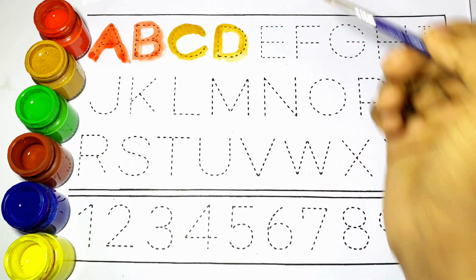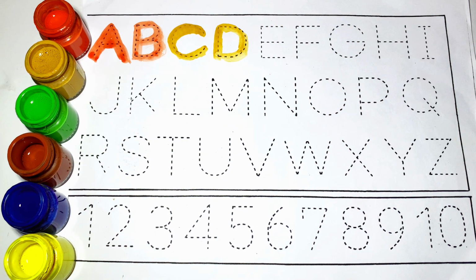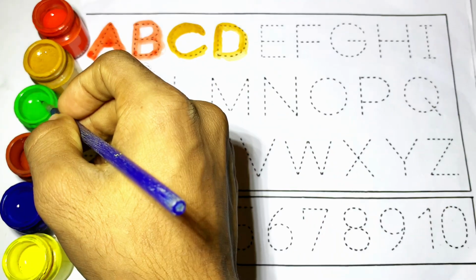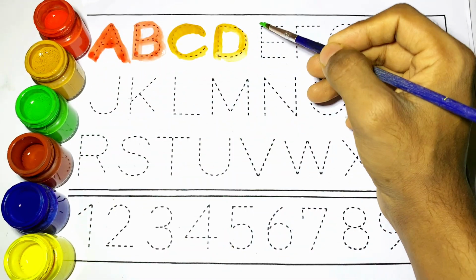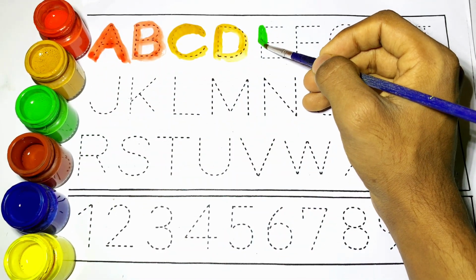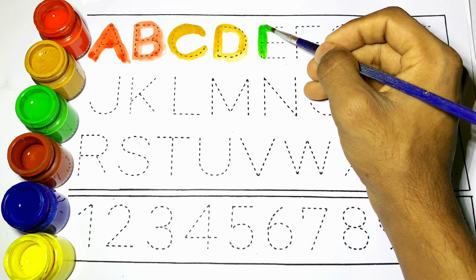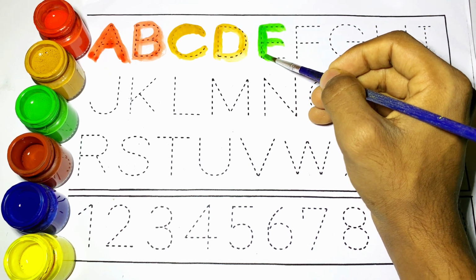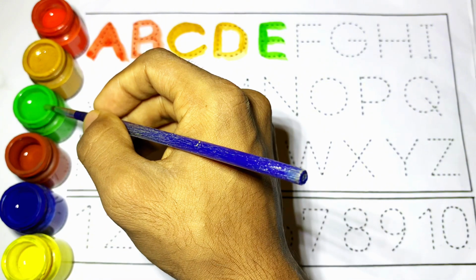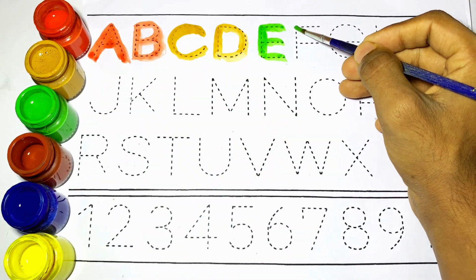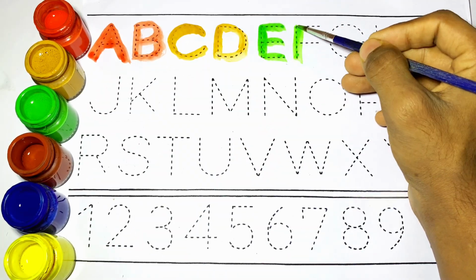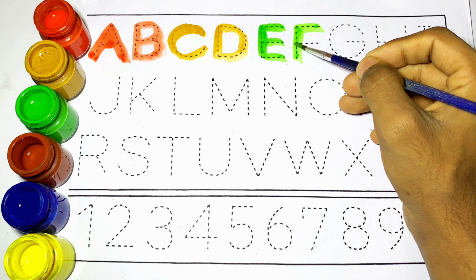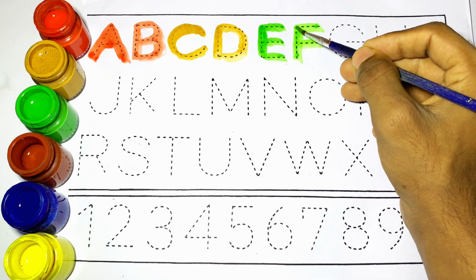Kids, next E for egg, E for elephant, the alphabets of E, and use green color. Kids, again use green color and draw F for fish, F for fan, the alphabets of F.